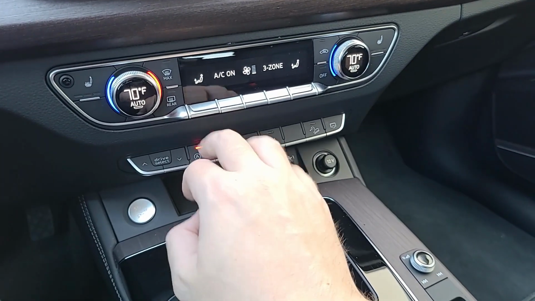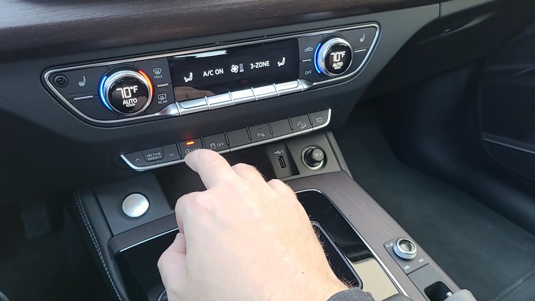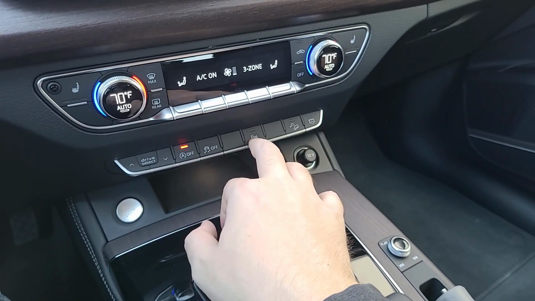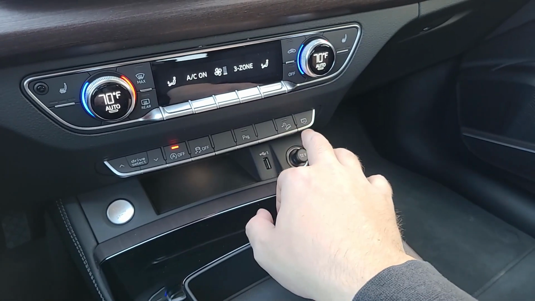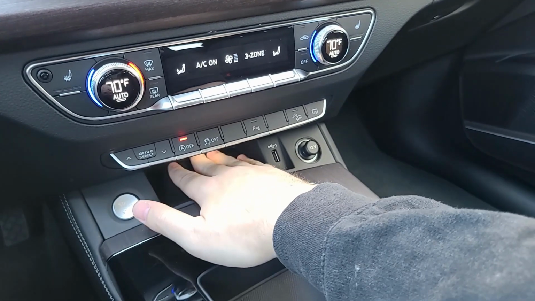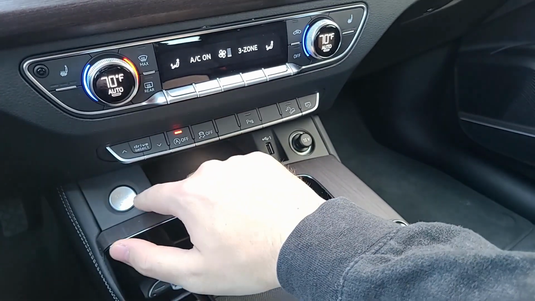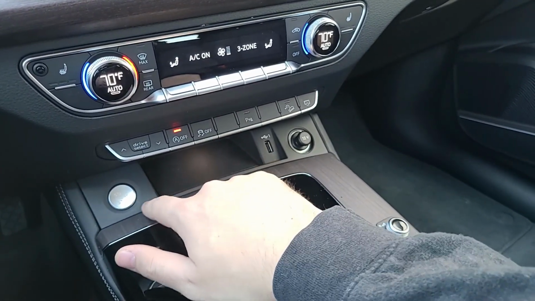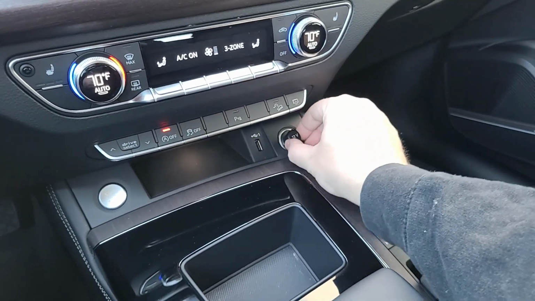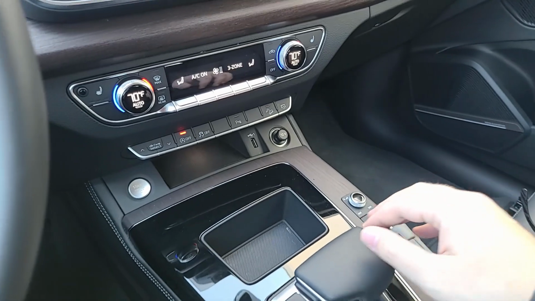The auto start stop, that's where I just clicked it off to show you up on the gauge cluster. You got traction control off, you got parking sensors, you got hill ascent or descent, and you got a button to turn off the screen. Below that, you got a nice little cubby hole. To the left of that, you got the engine start stop button. You got a USB port, and you got your normal 12 volt, what I call a smoker port.